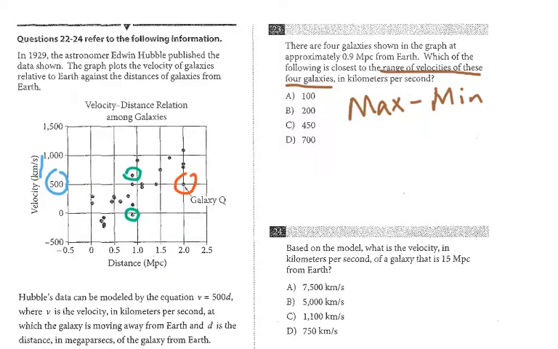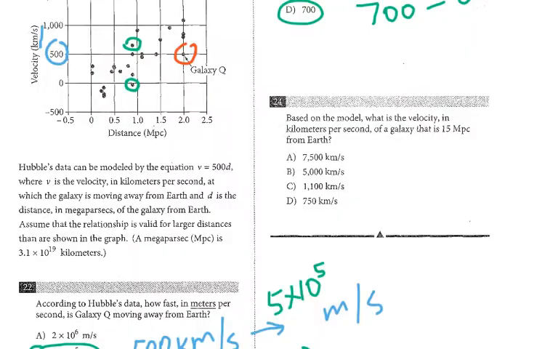The lowest one you can count as very close to 0. And the maximum one is about 700, because it's less than half, less than 750. So that's how you get the 700. That's the range of the velocities of these 4 galaxies. D will be the answer.